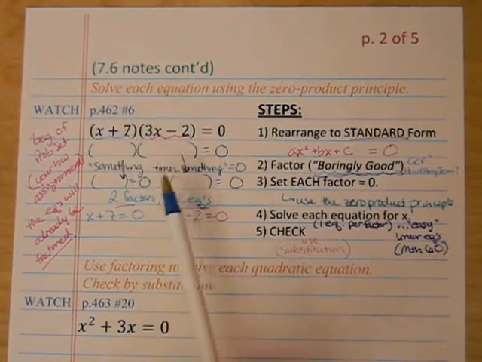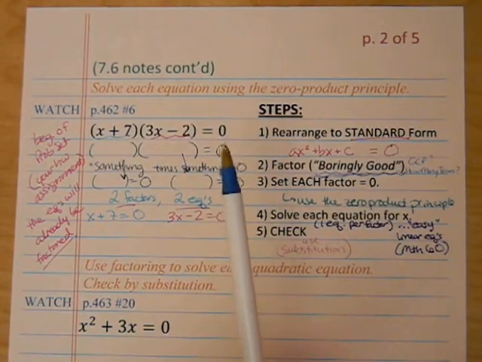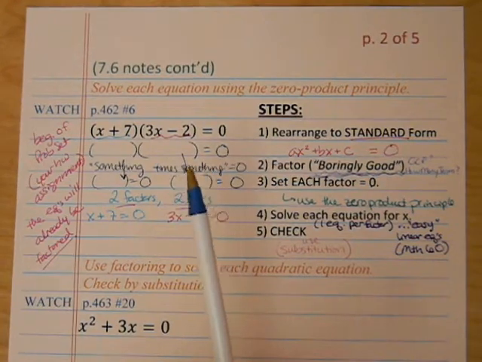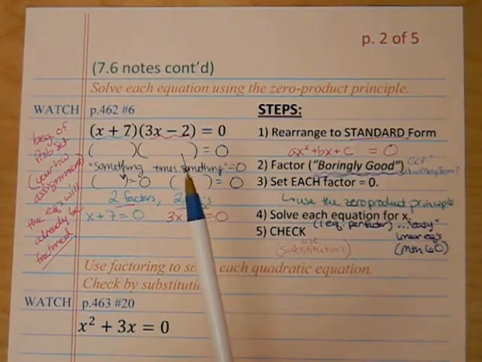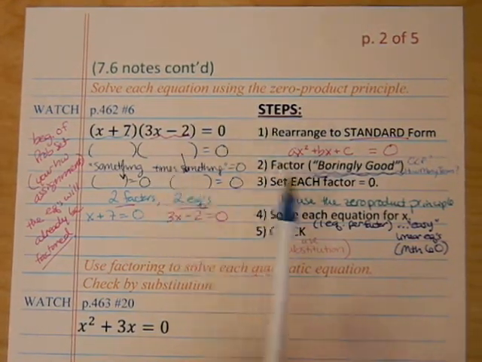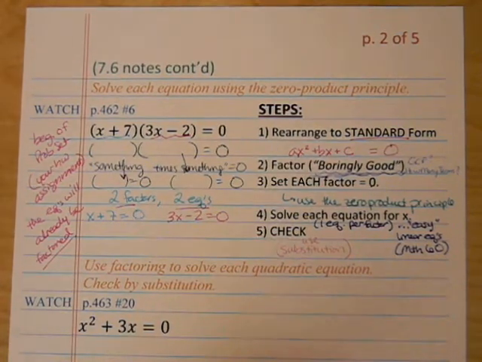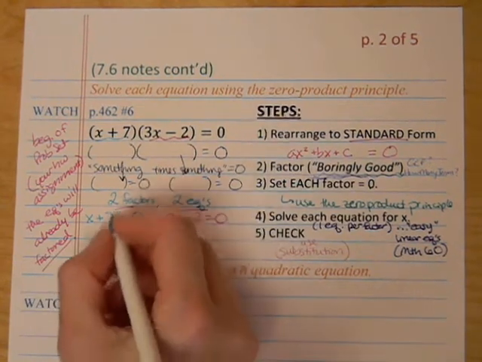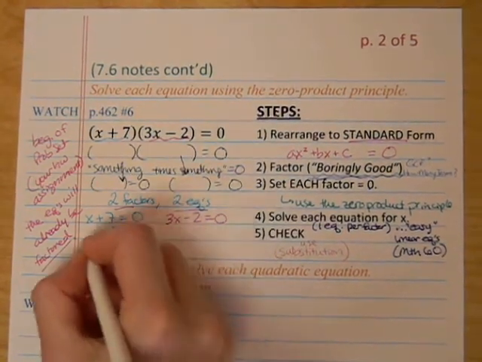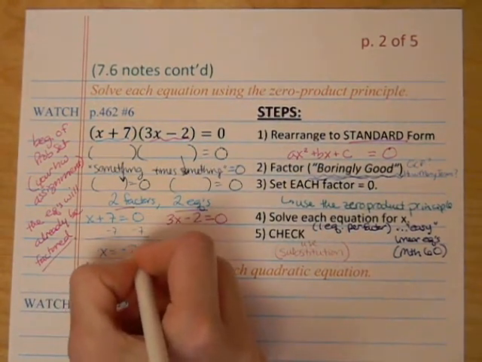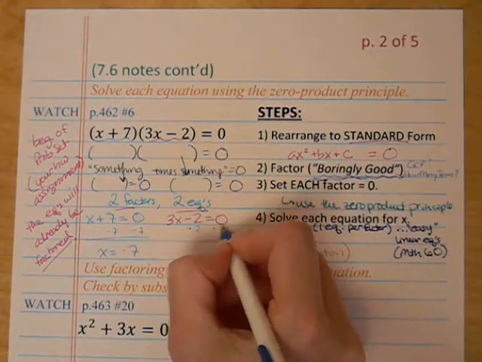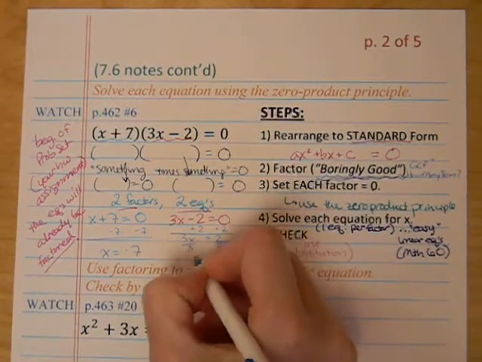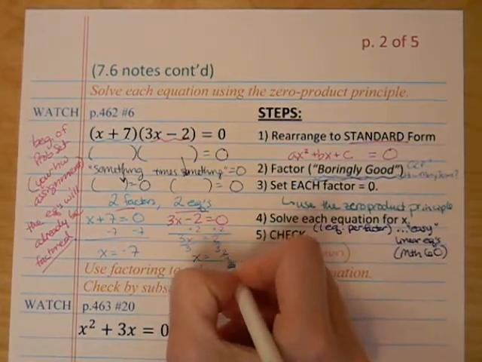And we'll learn as we go why there can be more than one answer here. Sometimes there's 2, sometimes there's none, and sometimes there's 1. And we'll look a little bit later down the road why we have those certain situations. But for now, let's just get good at solving them. So here, in the blue on the left, x plus 7 equals 0. We subtract 7 from both sides. We get x is equal to negative 7. Over here, we add 2 to both sides. We get 3x equals 2, divide by 3. Sorry, it's a little squished there. And x is equal to 2/3.